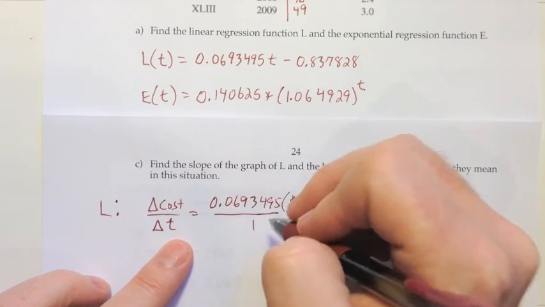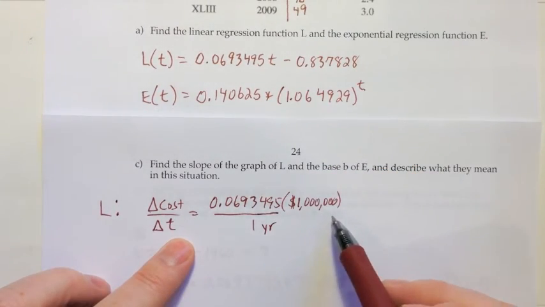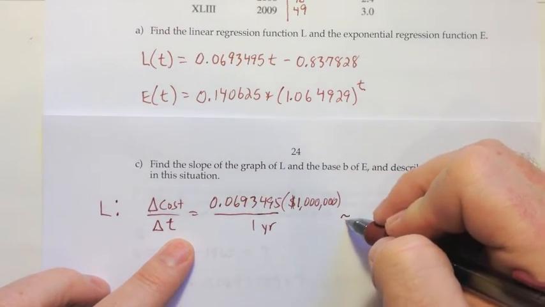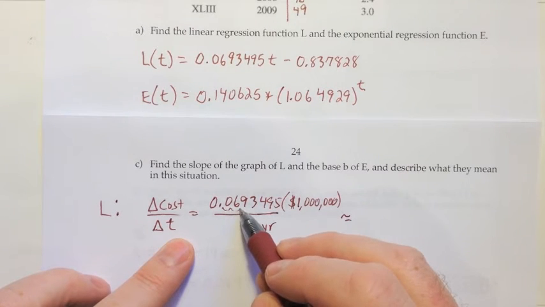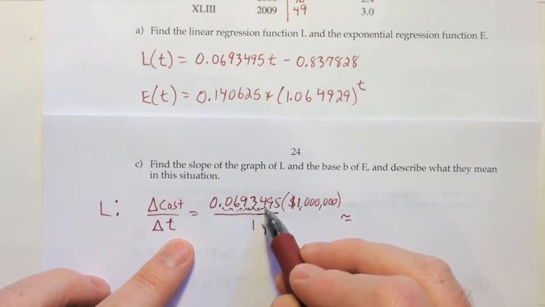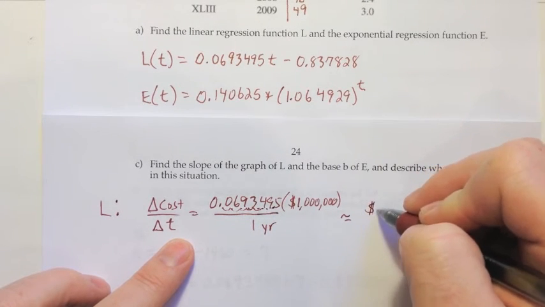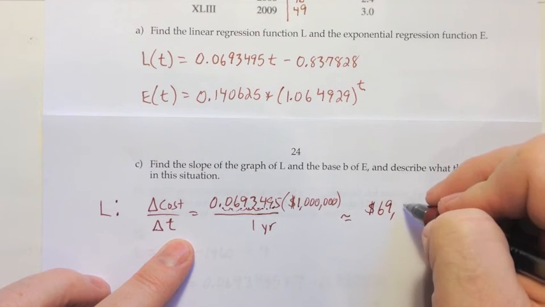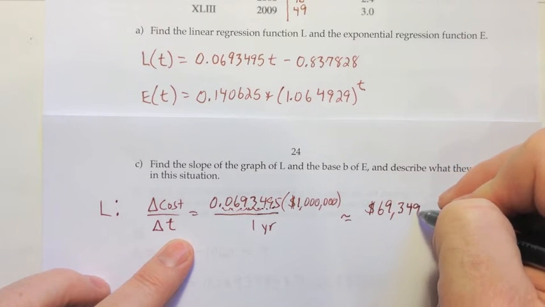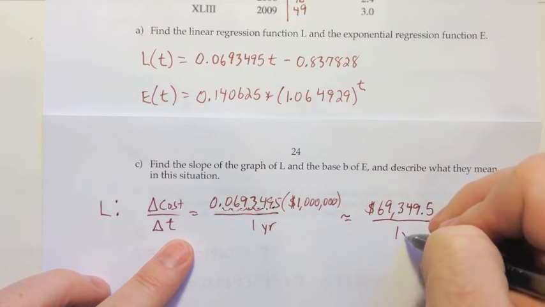And then the t was time measured in years, so I'll put a year. When I multiply by the million, the decimal is going to move over 6 places. So that goes over 1, 2, 3, 4, 1, 2, 3, 4, 5, 6, right there after the 9. So that would be $69,349 and I guess 50 cents if we want to keep that 0.5 over 1 year.